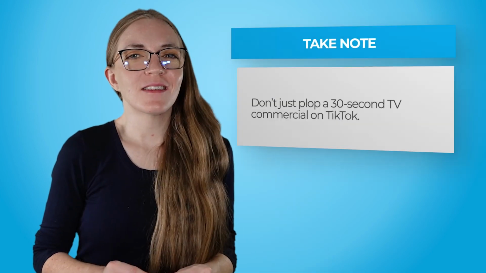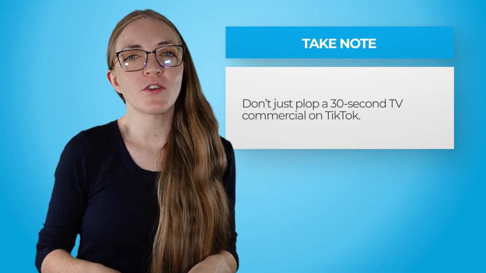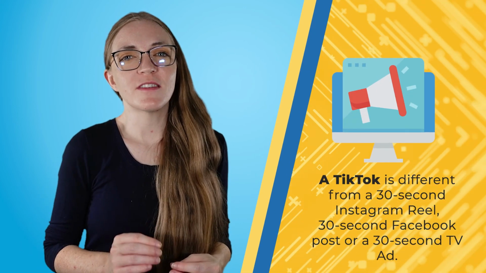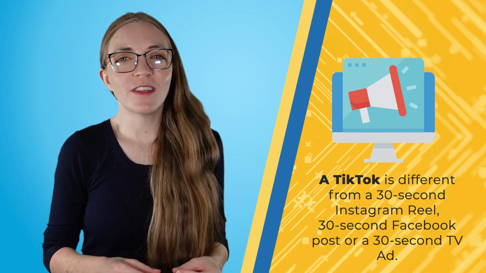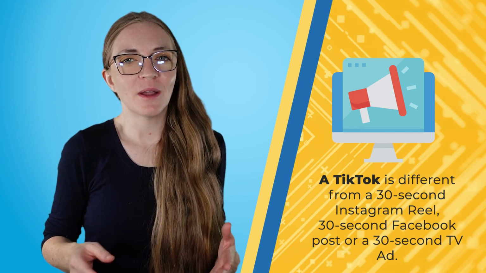What TikTok means is this: don't just plop a 30-second TV commercial onto our platform and call it a day. A 30-second TikTok is different from a 30-second reel, which is different from a 30-second Facebook post, which is different from a 30-second ad on regular network television. The users on each platform are different from the users on the other platforms, and they have different needs in that moment. They're also drawn to different things, and they spend time watching different things on different platforms. So don't go about this with the idea that you're just going to promote your product or your brand and then get out. You should figure out how to fit your product and brand into a space on TikTok and how to make it make sense and feel natural.